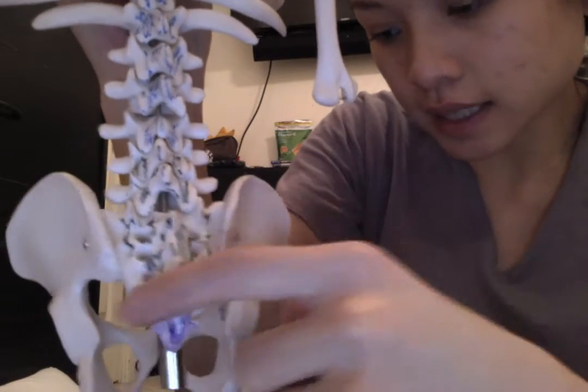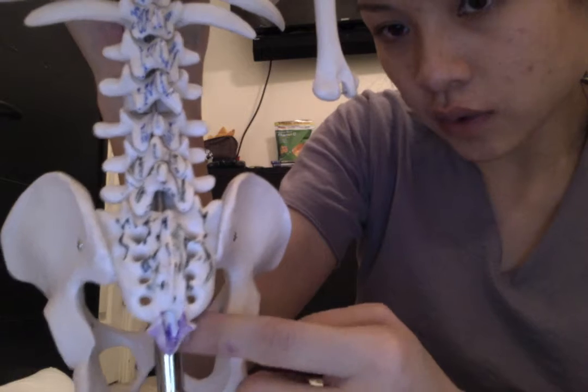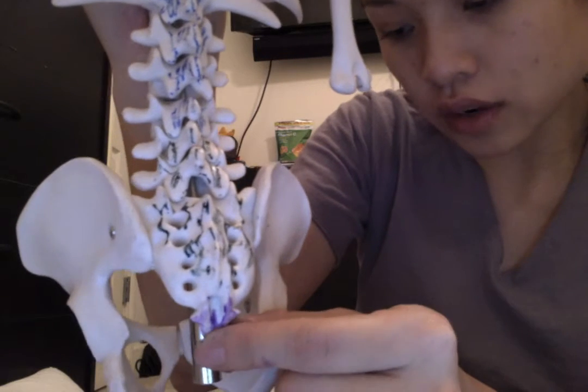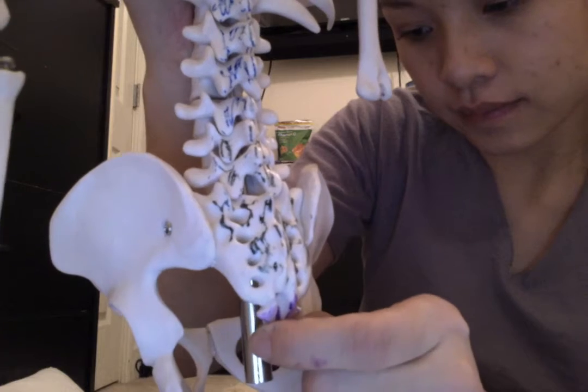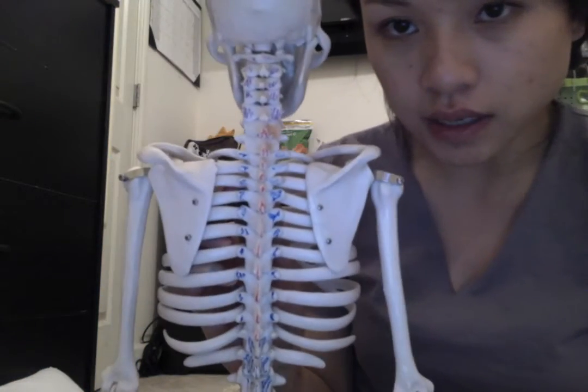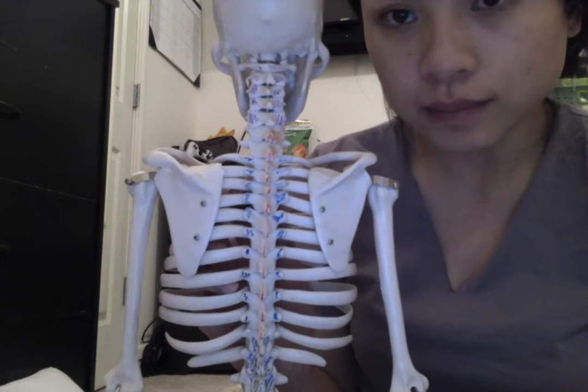And the coccyx is formed by the fusion of 4 coccygeal vertebrae. And these are the different parts of the vertebral column.